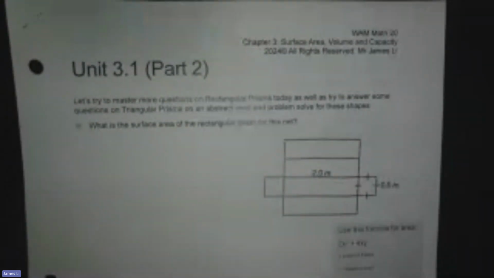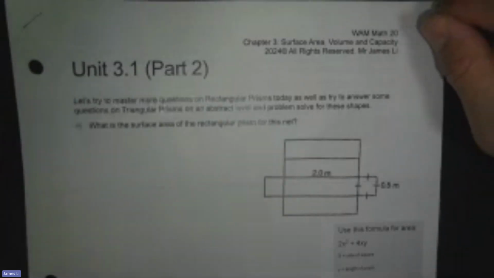in Workplace Math 20. So I do highly recommend that you come to class every day, especially for Unit 3, Unit 6, and actually Unit 4 is pretty tough too. So I highly recommend that you come to class to be able to master these topics. The way I teach is I would work on a few examples and then you work on the similar question in the assignment.